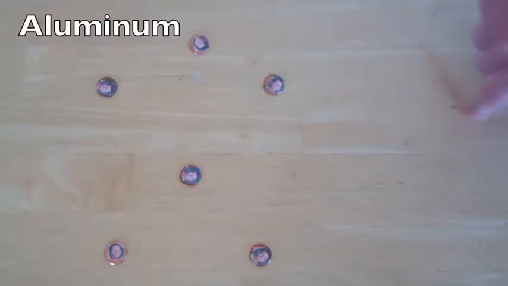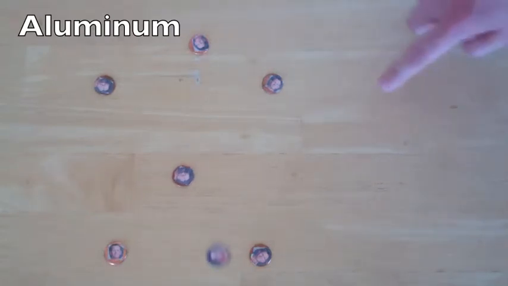We arranged nuclei in a pattern that demonstrated the density of aluminum and launched alpha particle projectiles at the pattern. Because aluminum is less dense, the alpha particles pass through the pattern more often with fewer reflections.